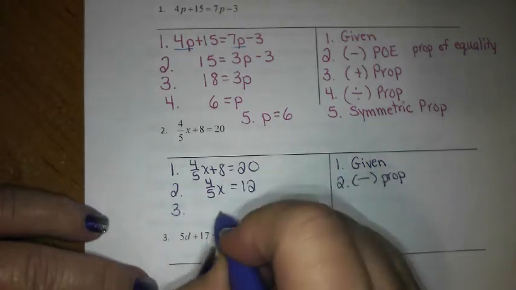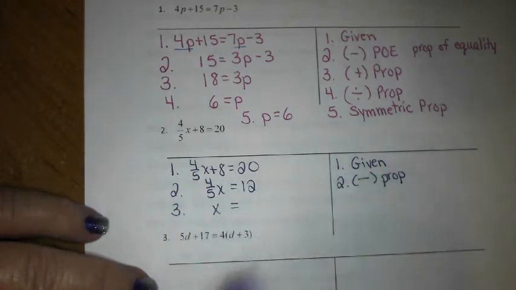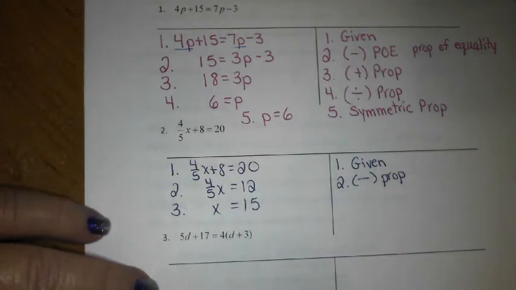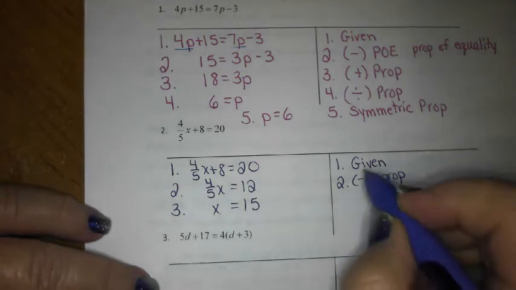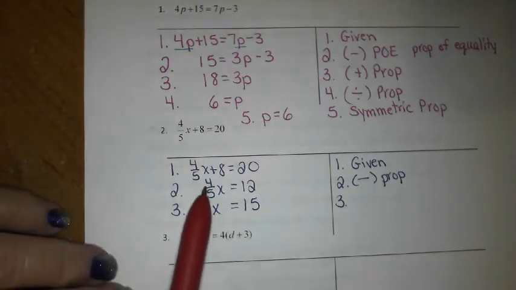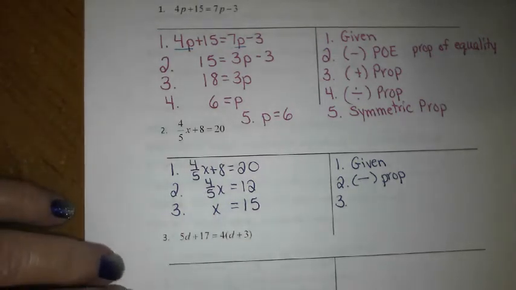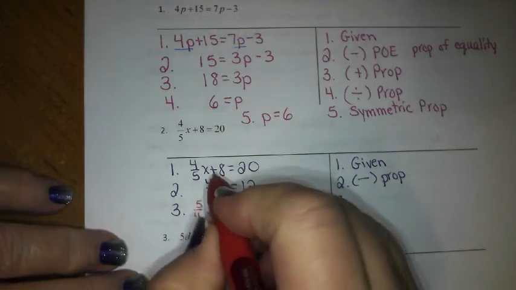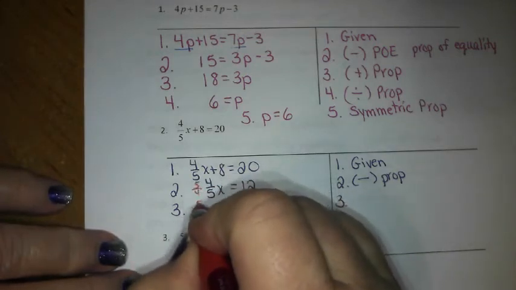Now this one, let's see, I think I'm going to get 15. So now I'm going to ask you, what did I do to both sides? Well, the 4/5 is gone. So what did I do? Did I divide by 4/5? Or maybe I multiplied by 5/4. I'll do that up here.